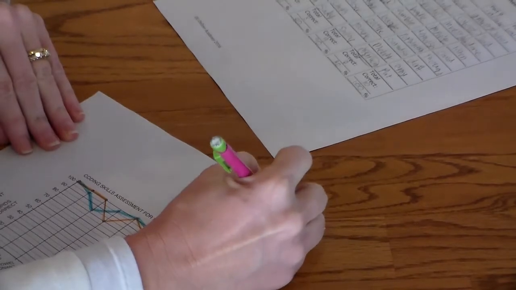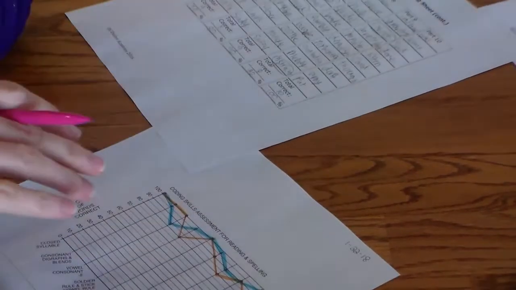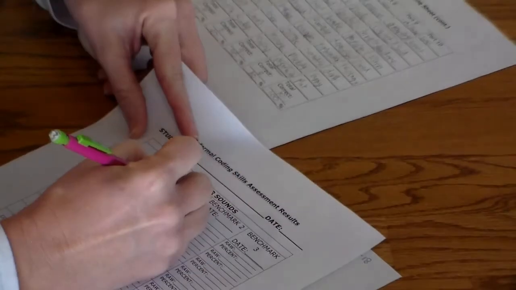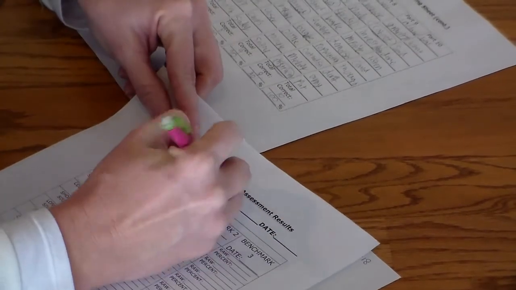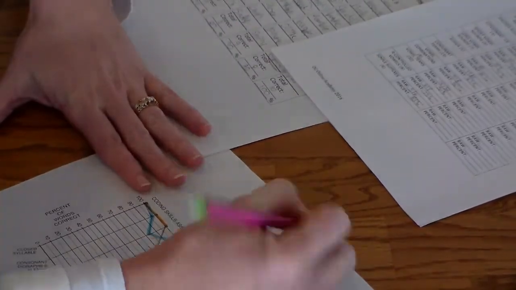Finally, make sure your student's name and the date of the assessment are at the top of the graph. Double check to make sure you have put the correct assessment dates at the top of each benchmark column on your results pages. You are now done with the informal coding assessment.